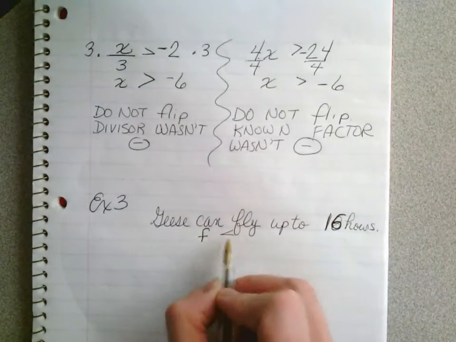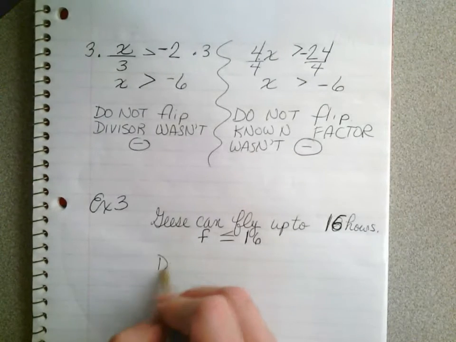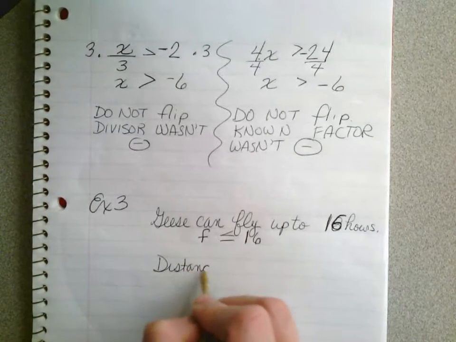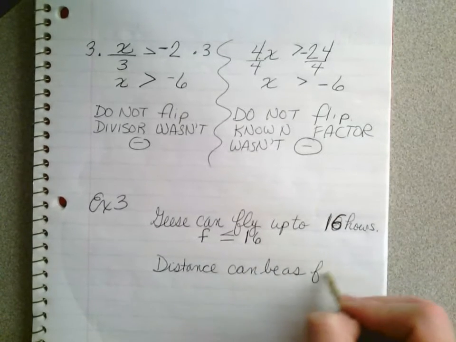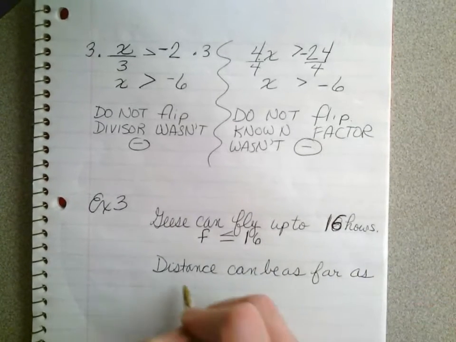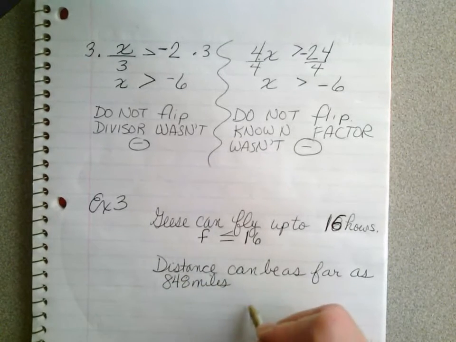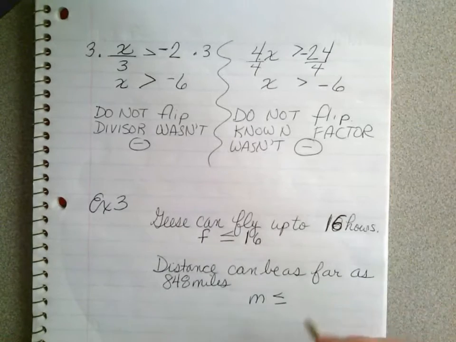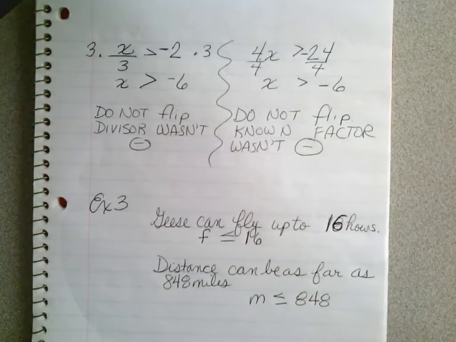Good, up to 16. Their distance can be as far as 848 miles. Good, yes. Justice, you're rocking this. Less than or equal to 848 miles.